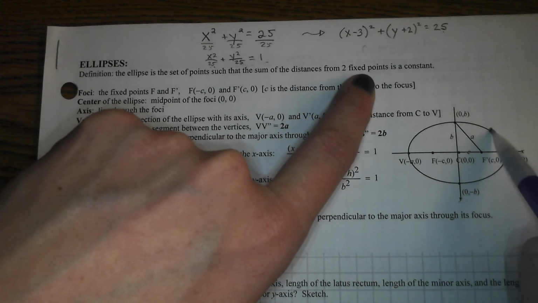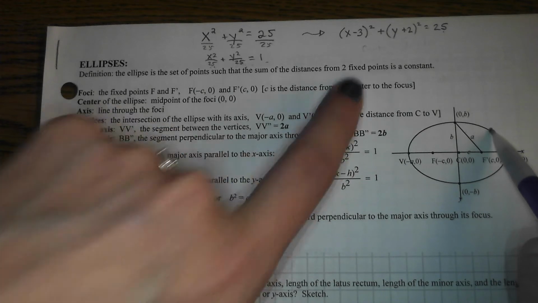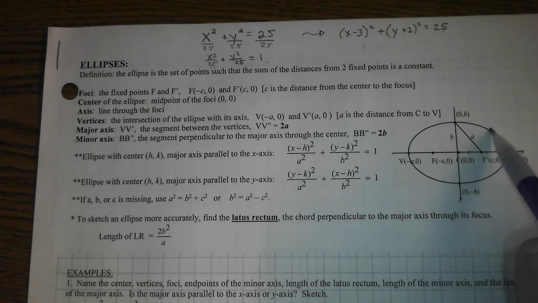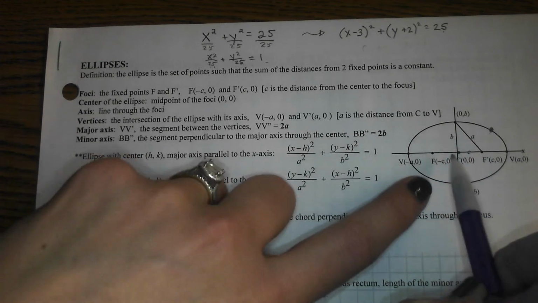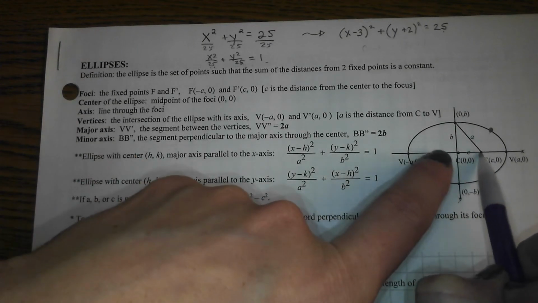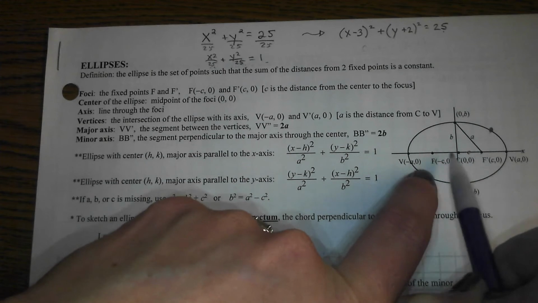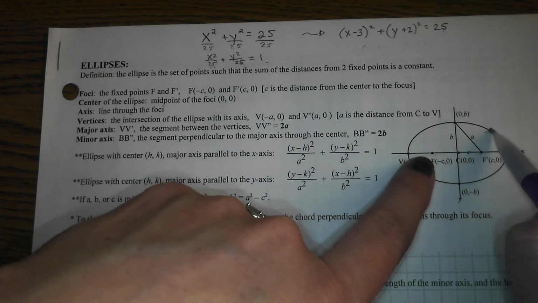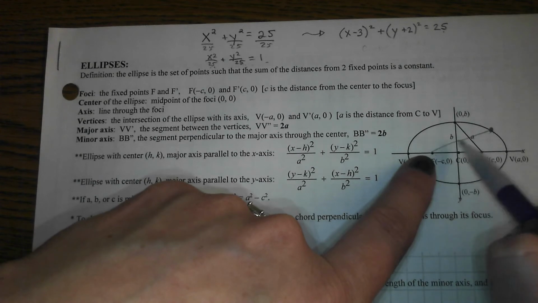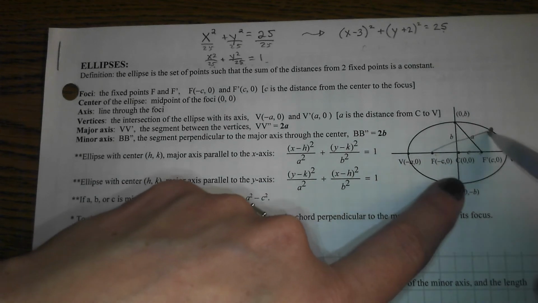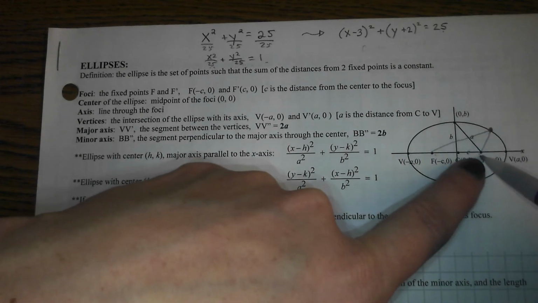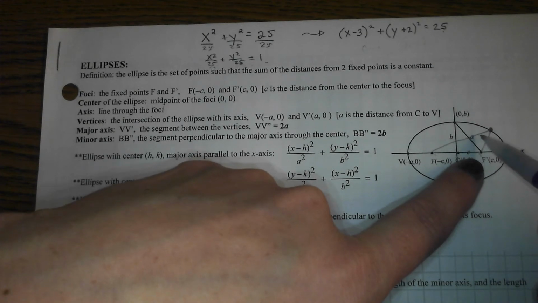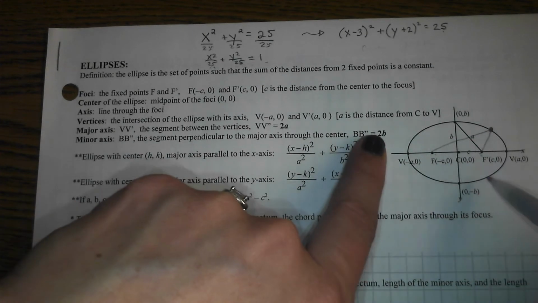You've seen focuses with parabolas, right? And that is technically a conic section, as is a circle. But the fixed points are the focal points, which are here and here. So there's the center of the ellipse, but your focal points are here. So when you take the distance from any point on the ellipse to one of those focuses, and then add it with the distance from that point to the other focus, that's going to be the same value no matter where you are on the ellipse.